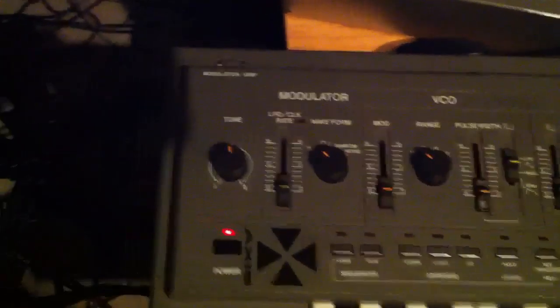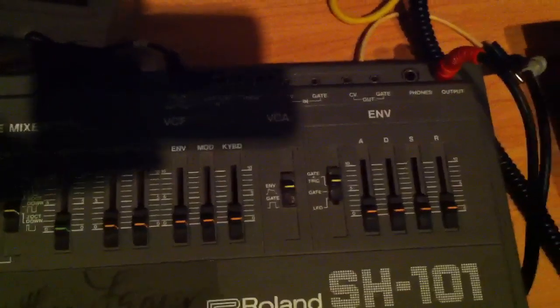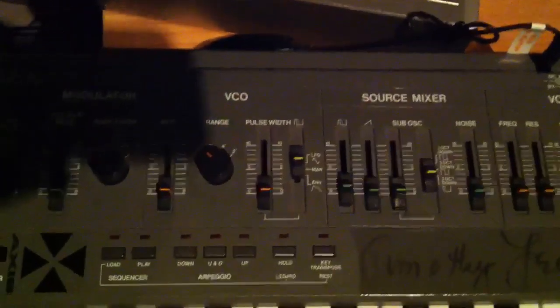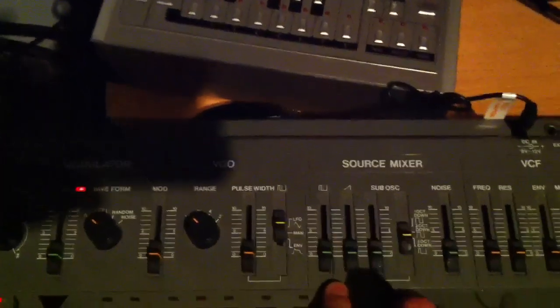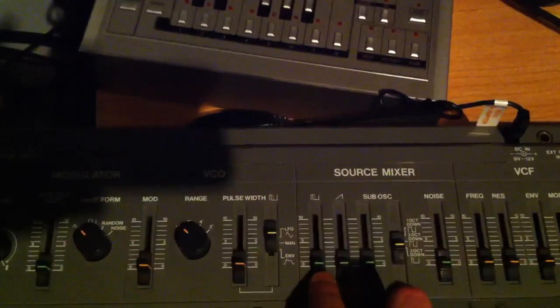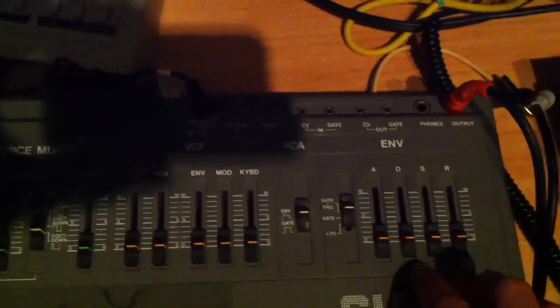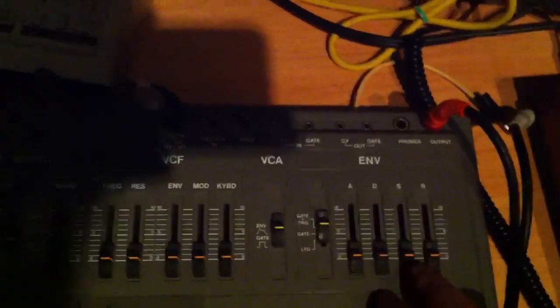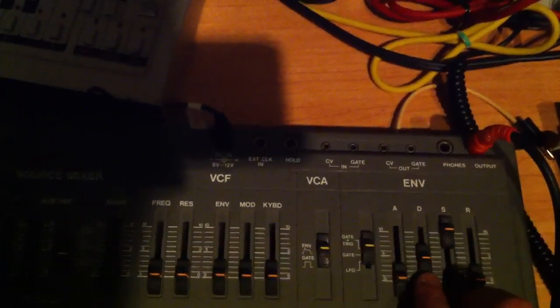So let's begin. I went ahead and zeroed out all the parameters on the 101, so we'll start from scratch. The first thing we'll go to is the source mixer of the oscillator. The waveform used in the Hoover is a pulse wave, so I'm going to go ahead and set the pulse to 100%, and I'm going to move down to the envelope and set the sustain to 100% and decay to about 50%.